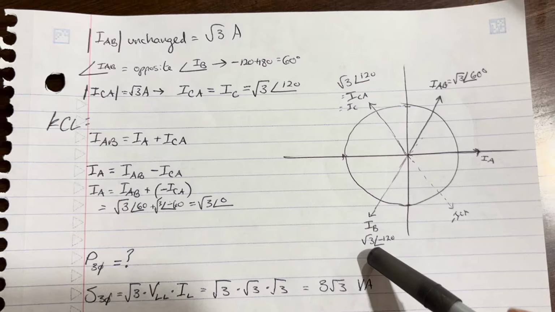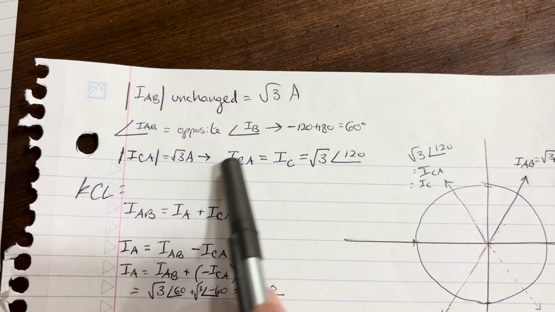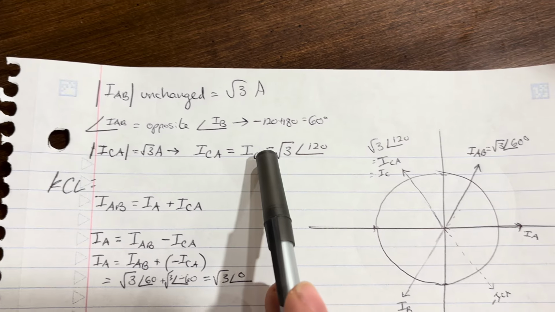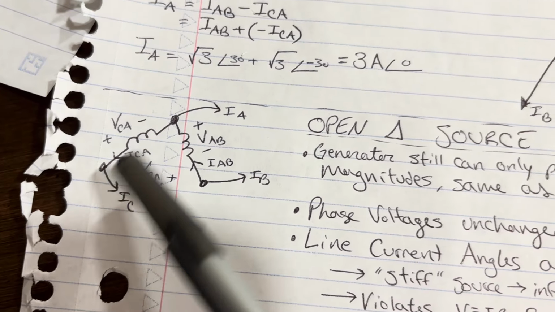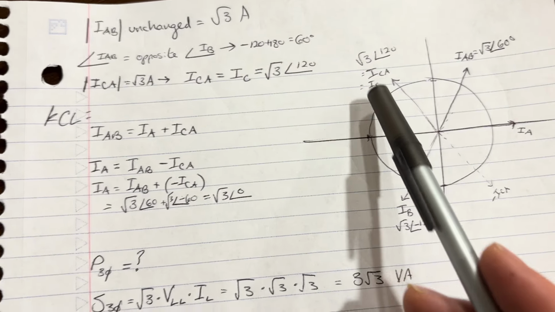Its magnitude is square root of 3. You can pause the video and prove to yourself that IC is a square root of 3 at an angle of 120. Same thing, IC, ICA, 2 currents. This time they're equal to each other because of how we drew the directions. That's why we have them right here.